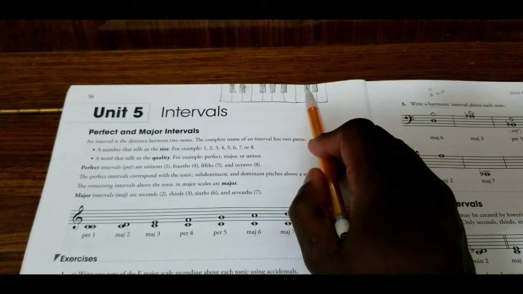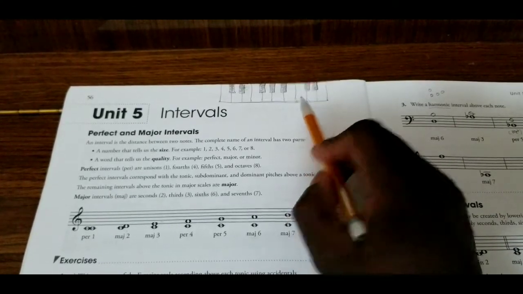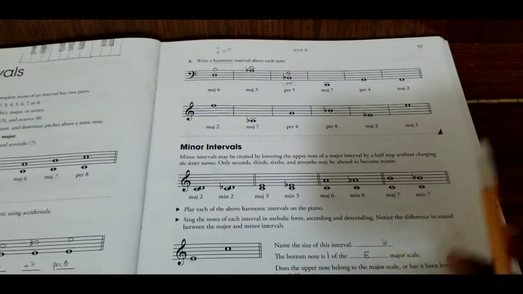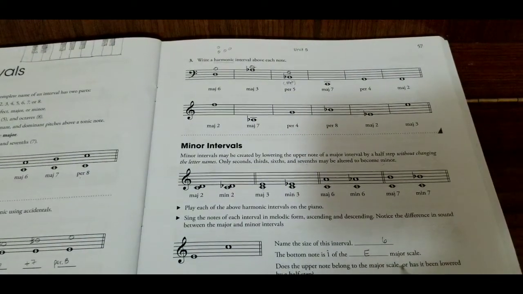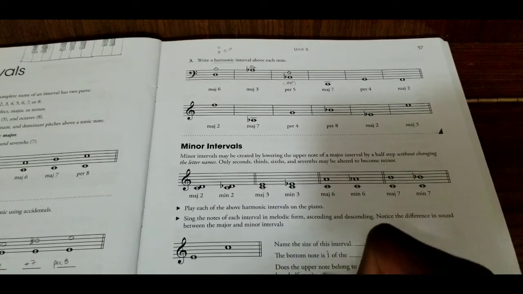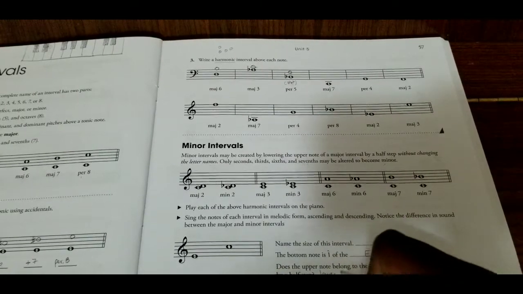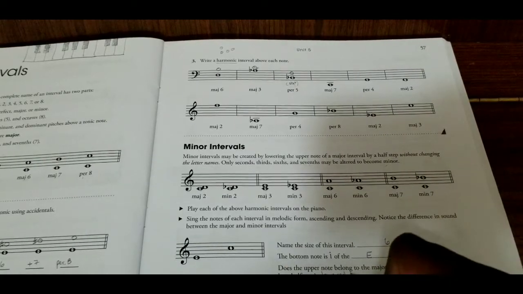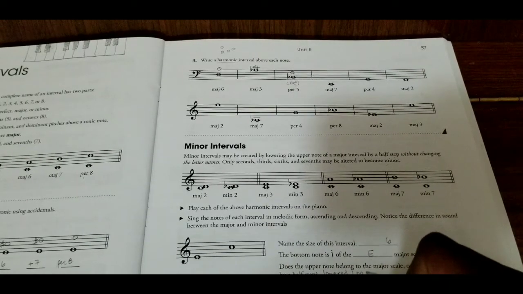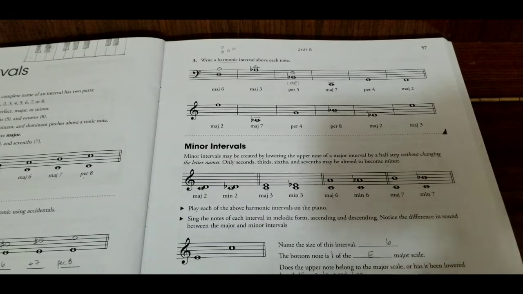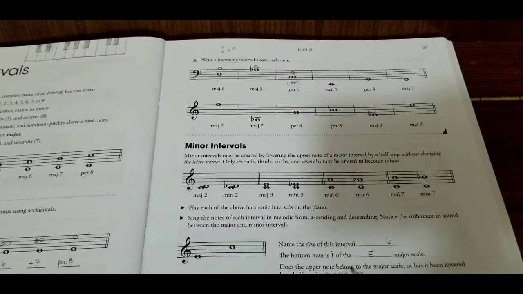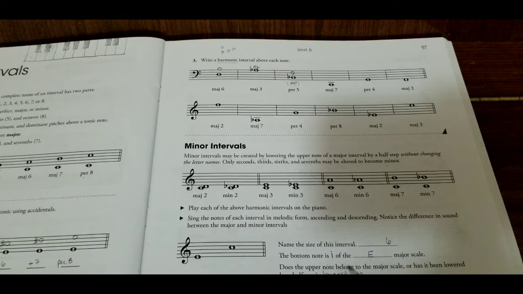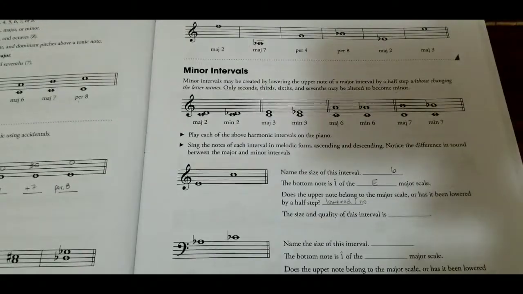And instead of playing C sharp, I am now playing the note C. So the question asks, does the upper note belong to the major scale or has it been lowered by a 1/2 step? It has been lowered, so it's lowered by a 1/2 step. It doesn't belong to the major scale, and yes, it has been lowered.